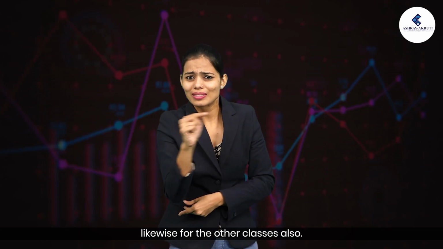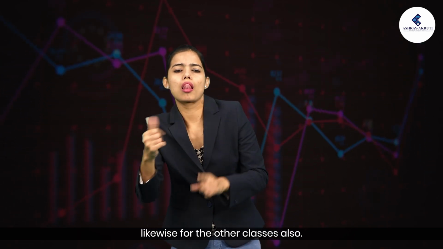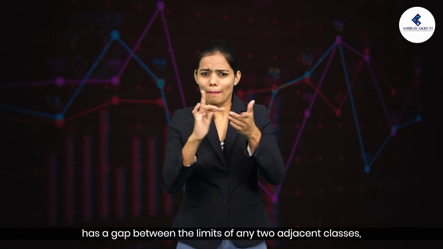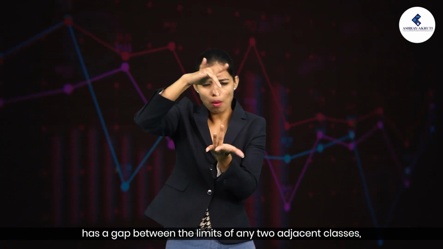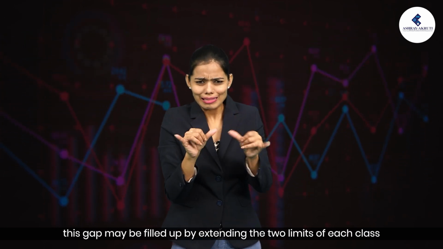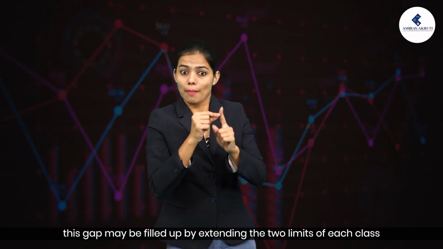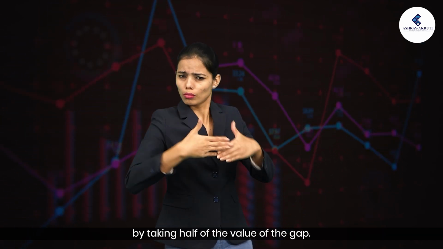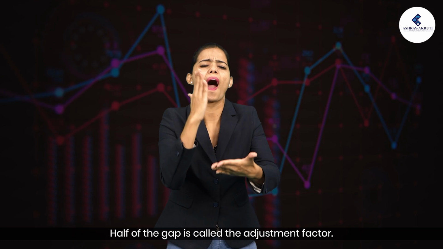Likewise for the other classes also. In case the given series has a gap between the limits of any two adjacent classes, this gap may be filled up by extending the two limits of each class by taking half of the value of the gap. Half of the gap is called the adjustment factor.